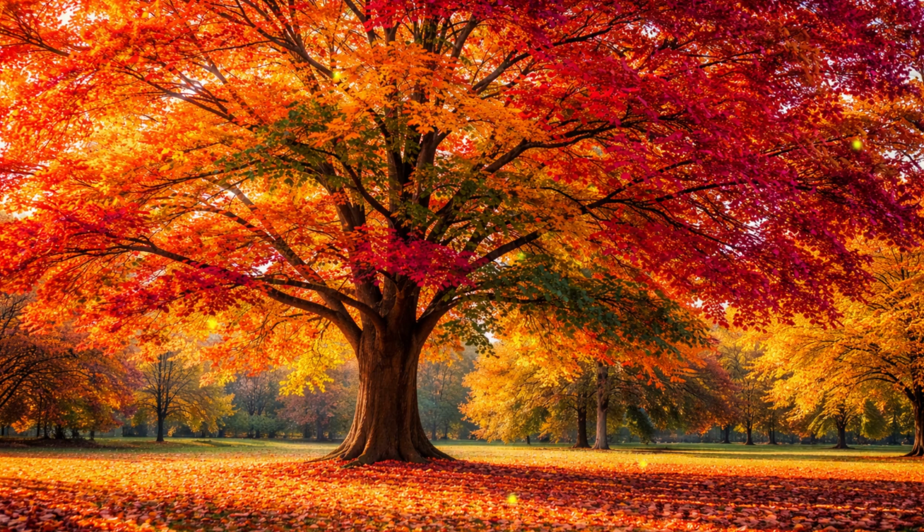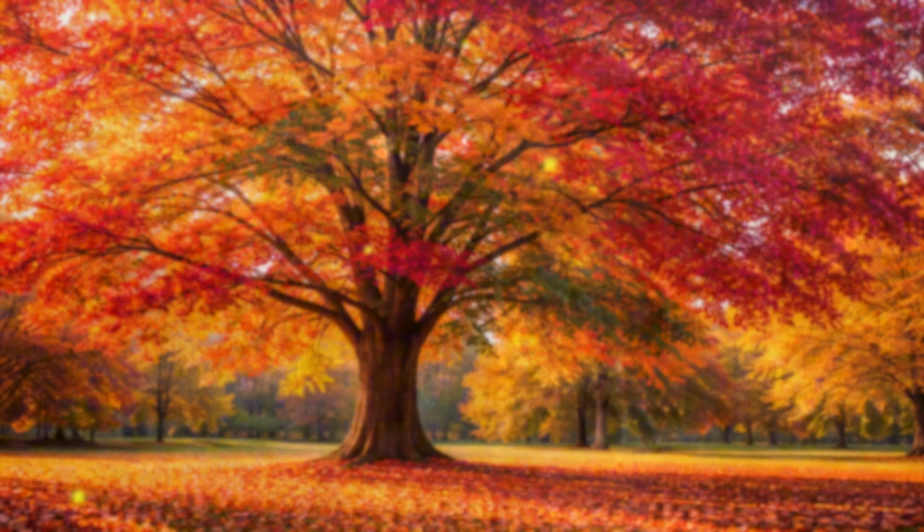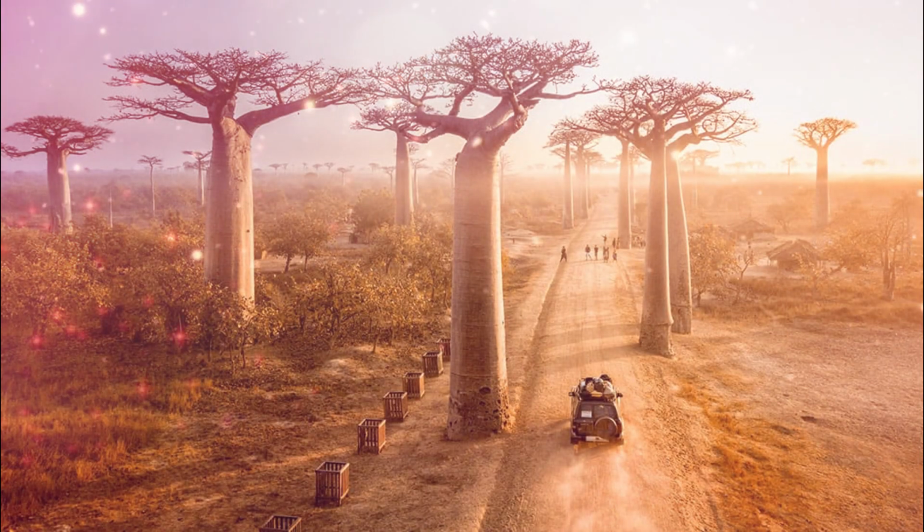Trees breathe in a quiet, continuous way. Tiny openings on leaf surfaces, called stomata, allow gases to move in and out. Carbon dioxide enters through these openings, while oxygen and water vapor exit. The opening and closing of stomata are carefully regulated, helping trees balance gas exchange with water conservation.